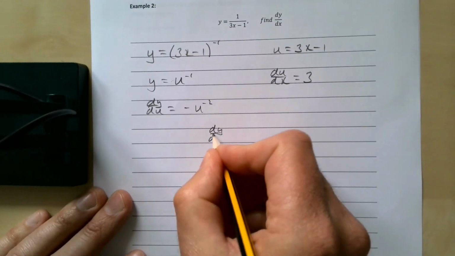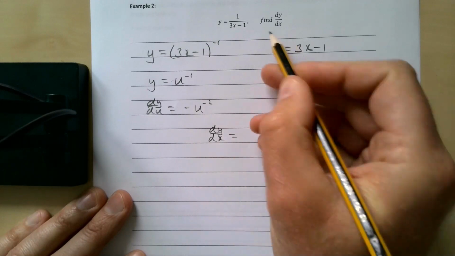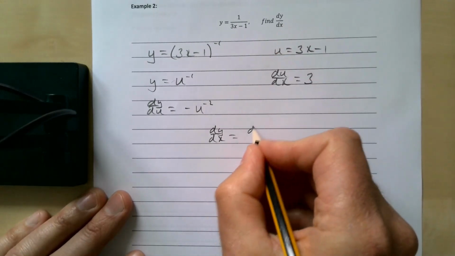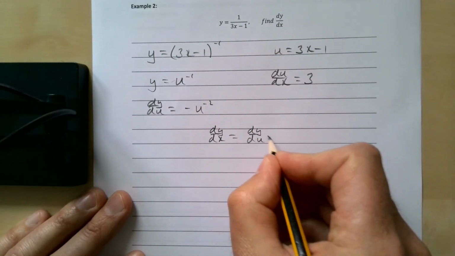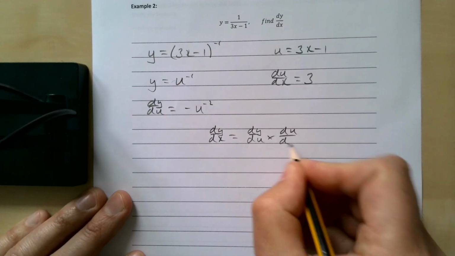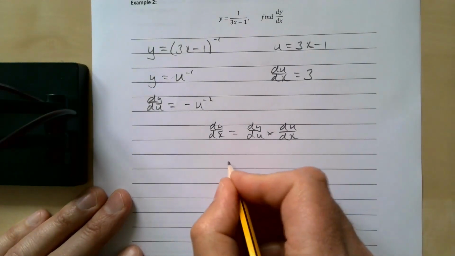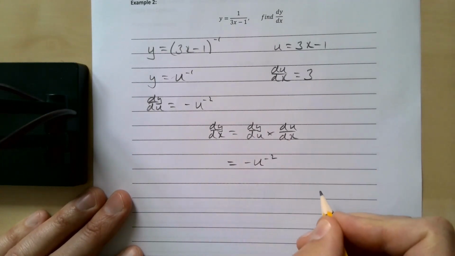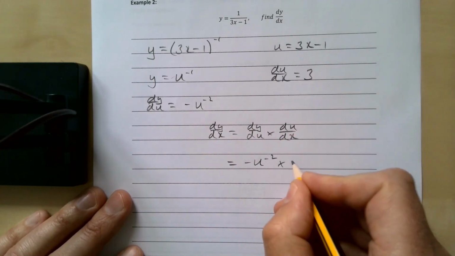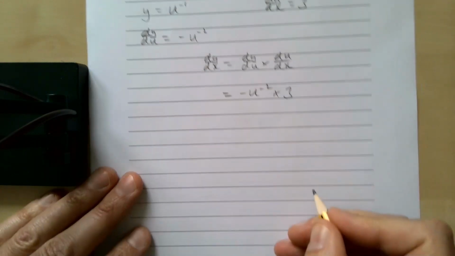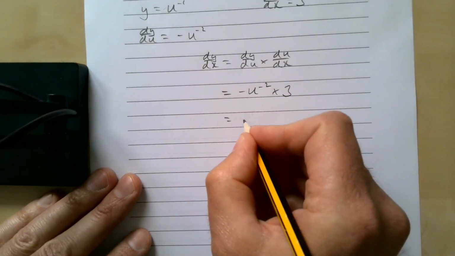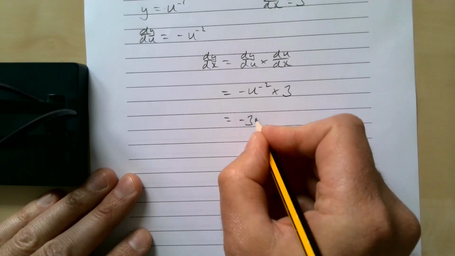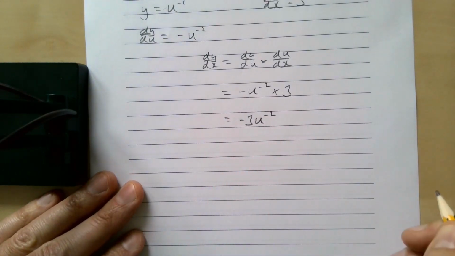The chain rule states the following: dy by dx, which is what we want, is dy by du times du by dx. dy by du is minus u to the minus 2, and then we're going to multiply that by 3. That gives us minus 3u to the minus 2.